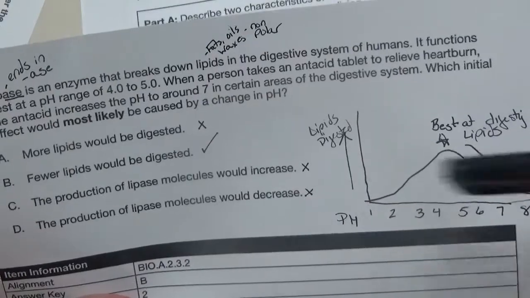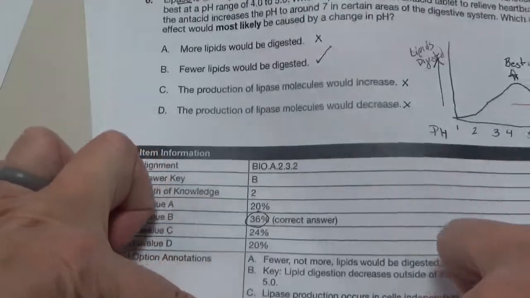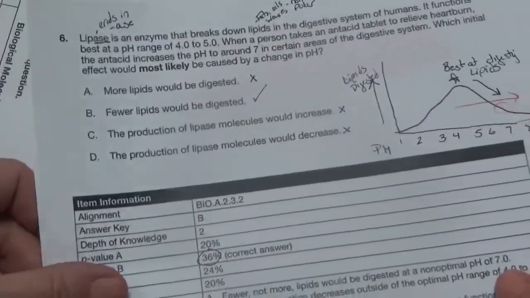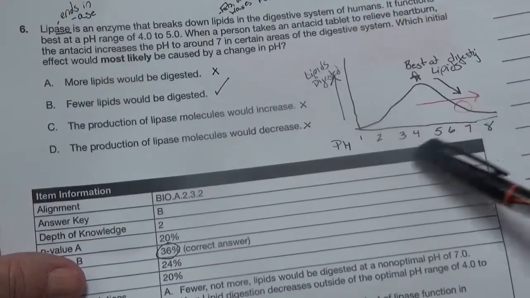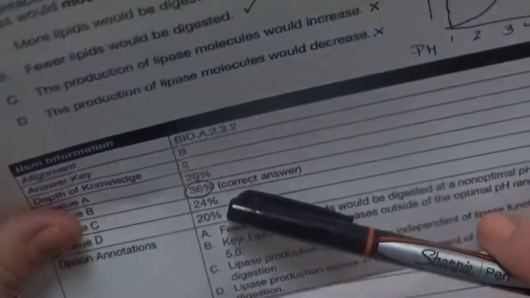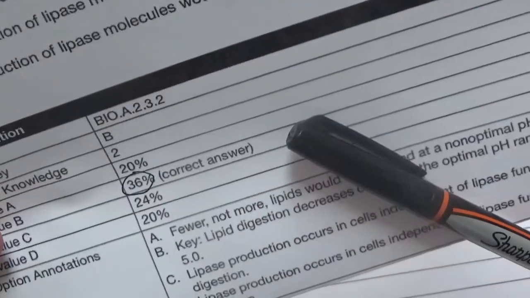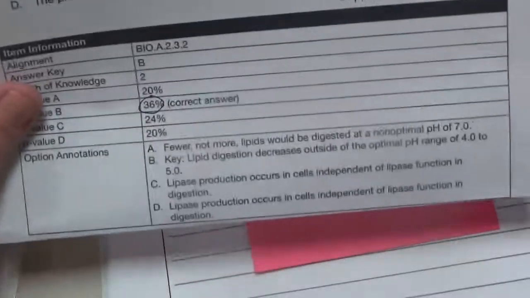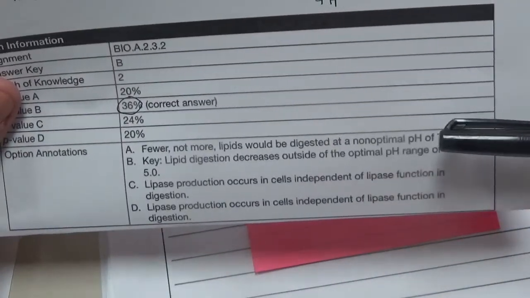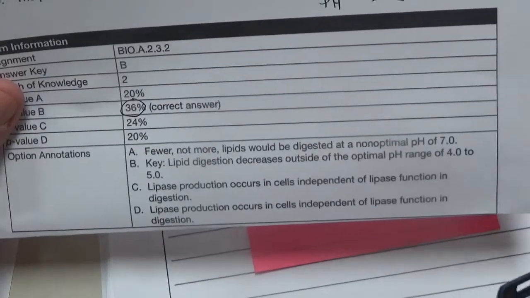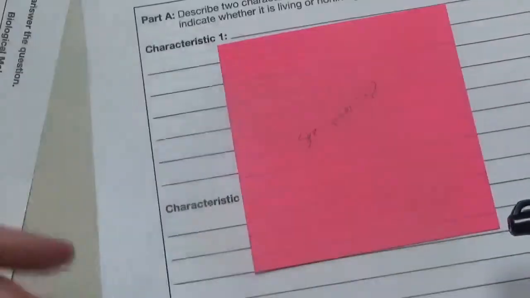No, no. All right, this was again a level 2 question. If you really think it through, this should be easy for you, but take the time to draw the picture, guys. Don't just guess. This is easy once you draw it out. Unfortunately, most kids didn't draw a picture. Only 36% of students in Pennsylvania got this one correct last year. And if we look at the explanation, B, lipid digestion decreases outside of the optimal pH range of 4 to 5. Take your time, read through your choices, use your scrap paper.